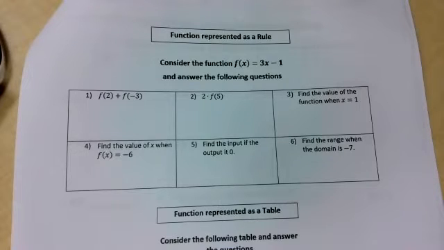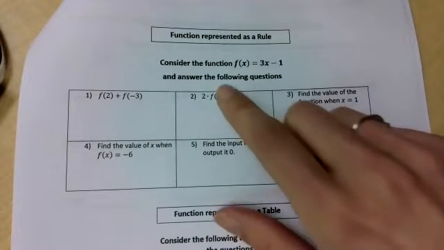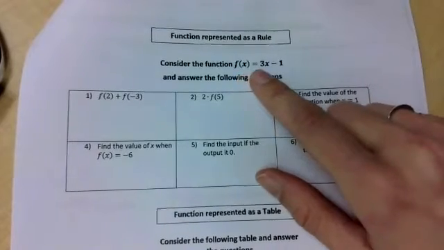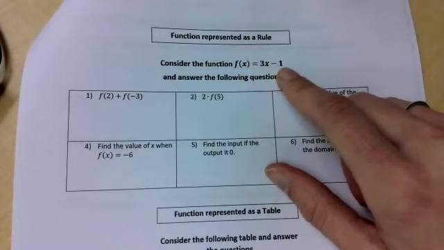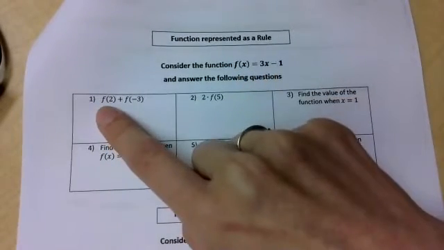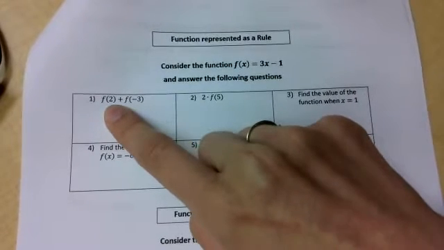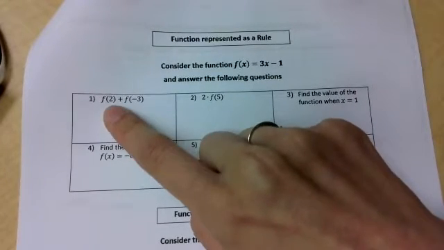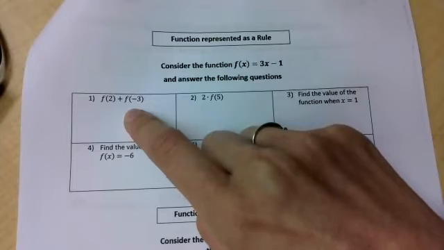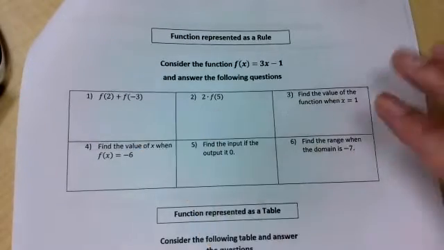Today we're going to finish up page 18 in our functions packet, and we're going to evaluate a few more functions. So here we're going to consider the function f of x equals 3x minus 1. Number one says we want f of 2 plus f of negative 3. So I'm going to do each separately, and then I'll combine my answers for a final answer at the end.